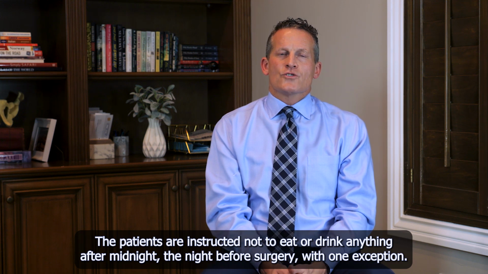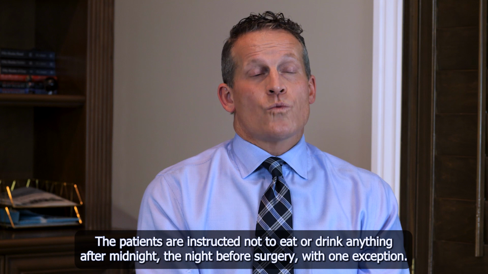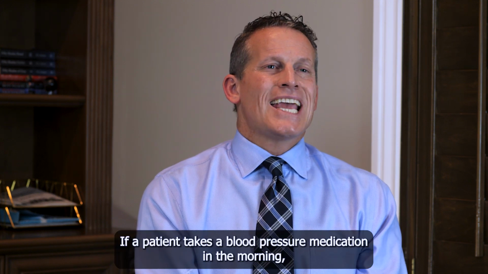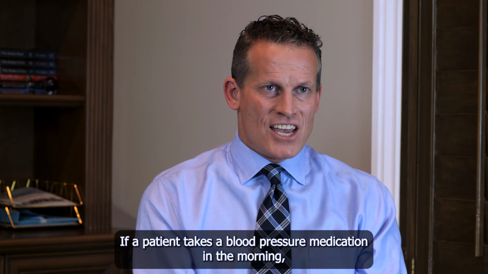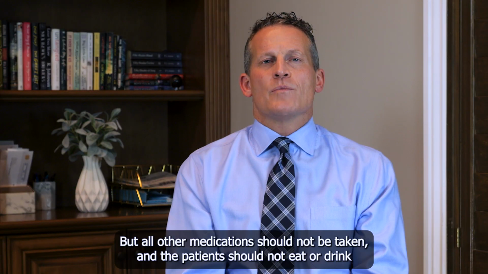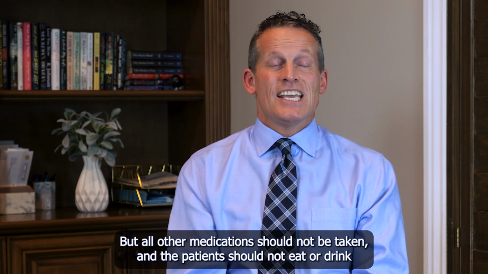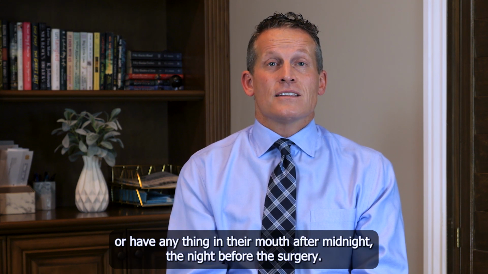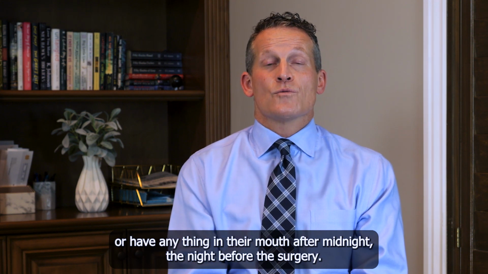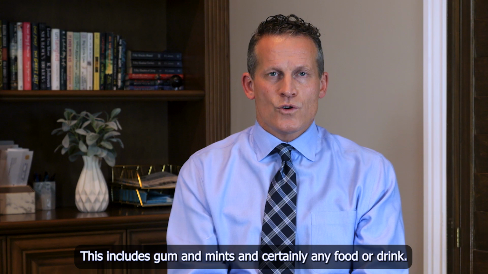The patients are instructed not to eat or drink anything after midnight the night before surgery, with one exception. If a patient takes a blood pressure medication in the morning, then they can take that blood pressure medicine with a sip of water. But all other medications should not be taken, and the patient should not eat or drink or have anything in their mouth after midnight the night before the surgery. This includes gum and mints and certainly any food or drink.